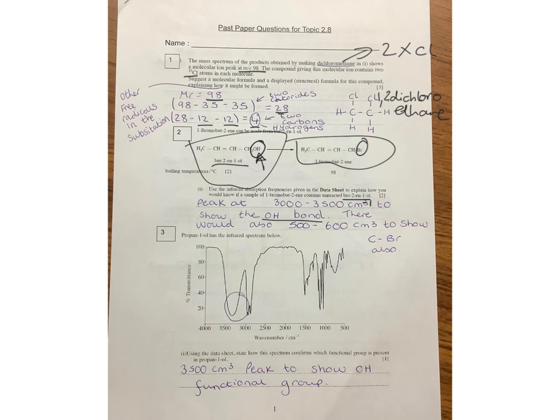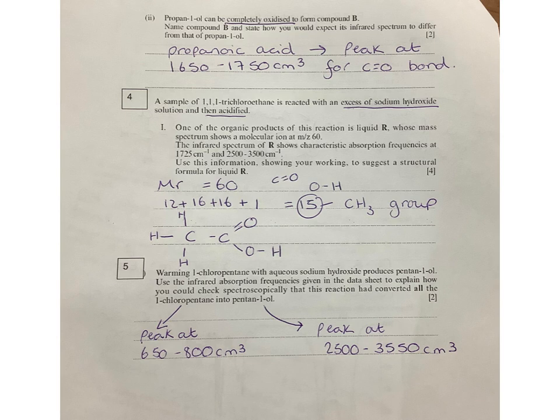Using the data sheet, state how the spectrum confirms that the functional group present is propan-1-ol. You look in there, you've got that broad peak at about 3,500, and that shows the OH functional group. Okay, that's quite a common question to come up, this OH hydroxy functional group.